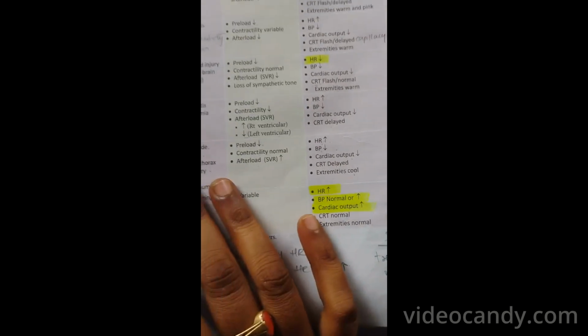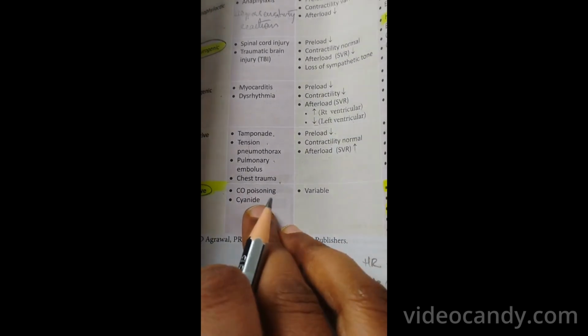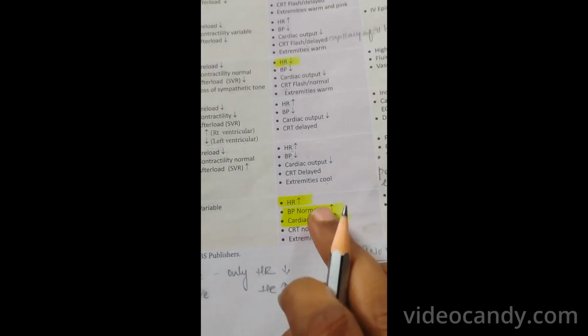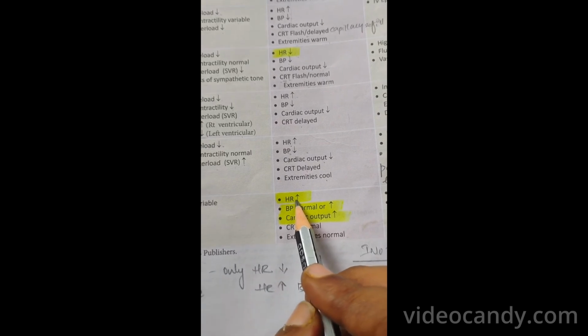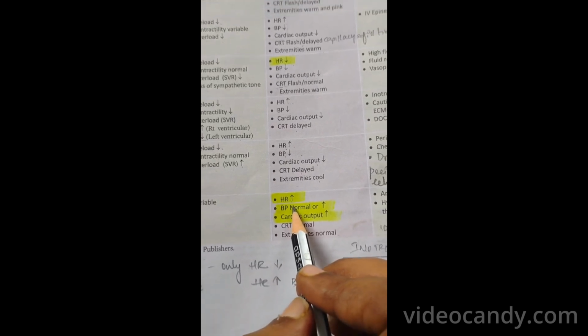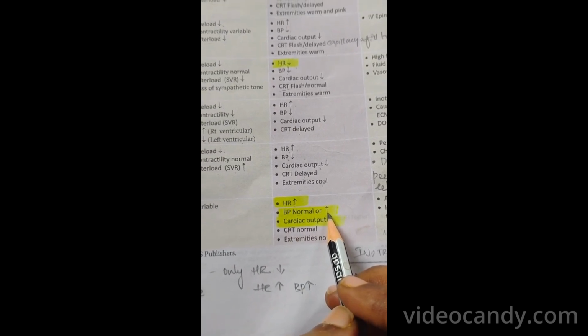The next shock is dissociative shock, and the cause is carbon monoxide poisoning or cyanide poisoning. The pathophysiology is variable, and here also heart rate increases. BP normal or increases.